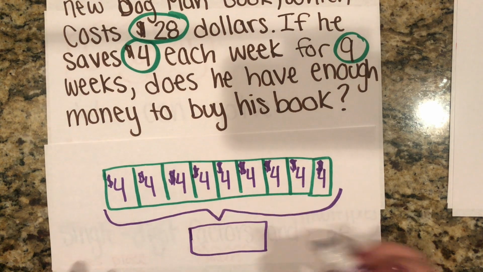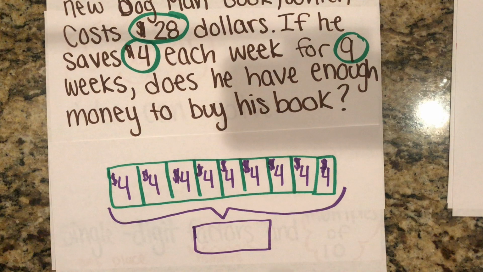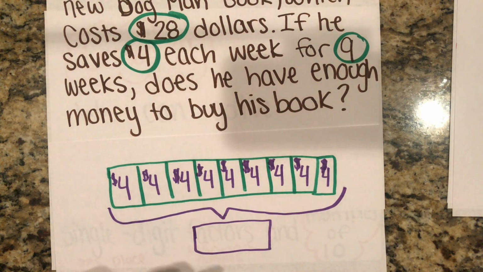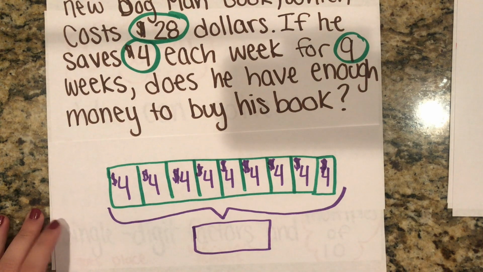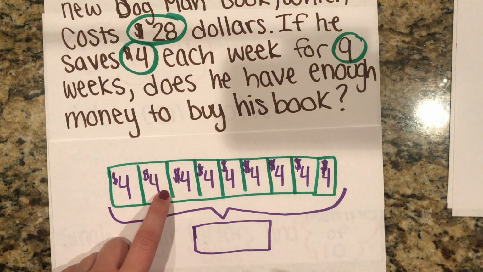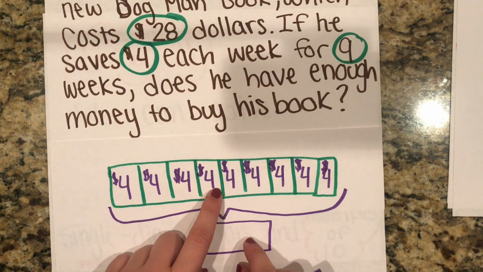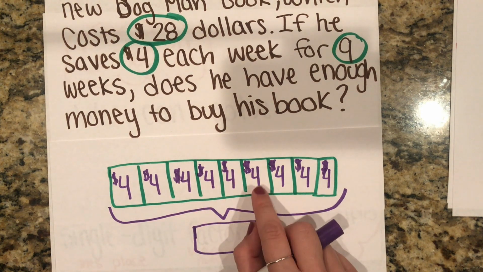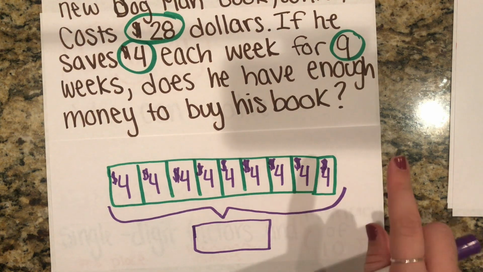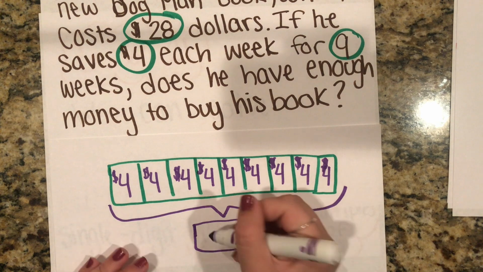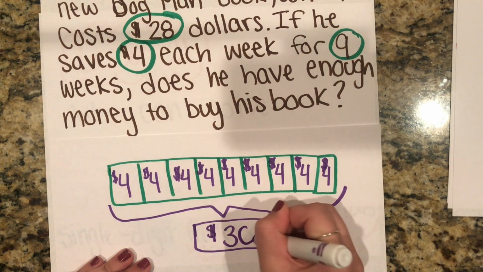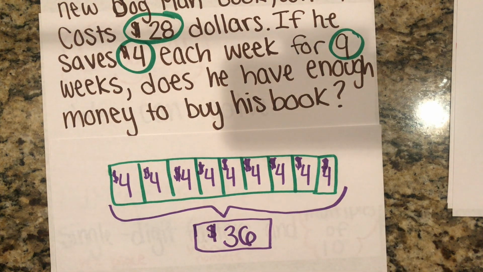So I need to know how much he saved so that I can see, okay, does it cost the same amount as his book or more? So I'm going to skip count by 4s. So go ahead and skip count with me. 4, 8, 12, 16, 20, 24, 28, 32, 36. So he saved $36. He made $36 in 9 weeks.